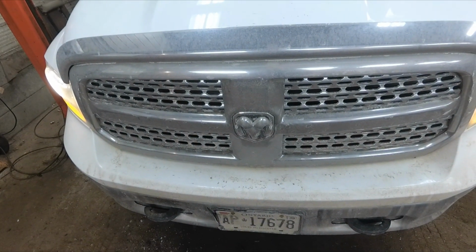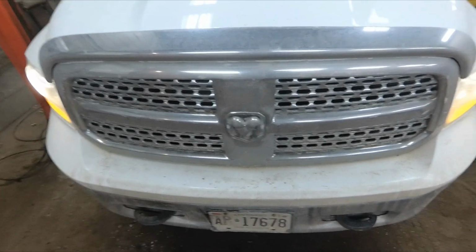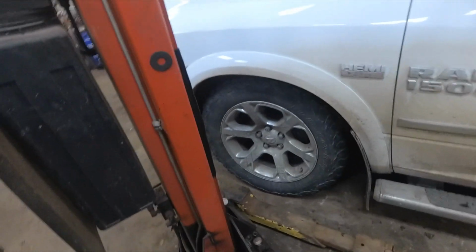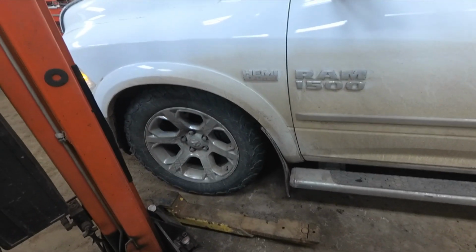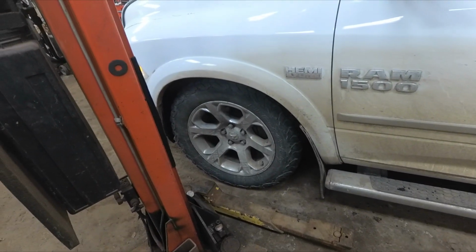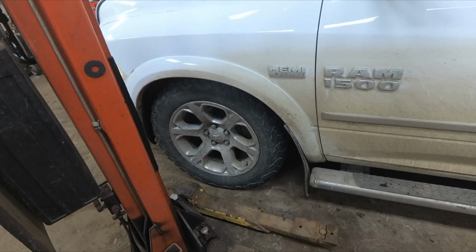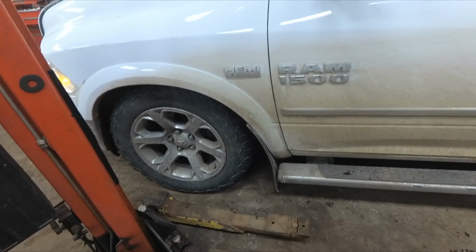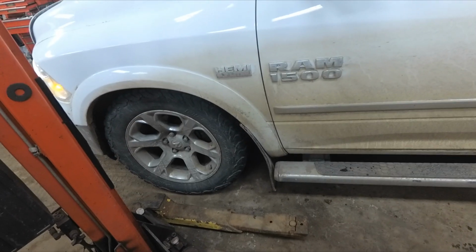So tonight we have a 2013 Dodge Ram 1500 4x4, and it is sitting extremely low, as you can see. Looks like a low rider, but it's not supposed to be. This has the air suspension system and it has a problem. It was here back in January of 2018 for the first time with the suspension problem at that time. So we'll have a look at the history codes and what it's got in it now.